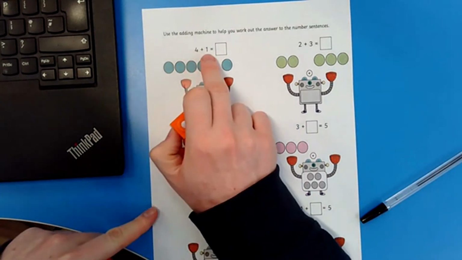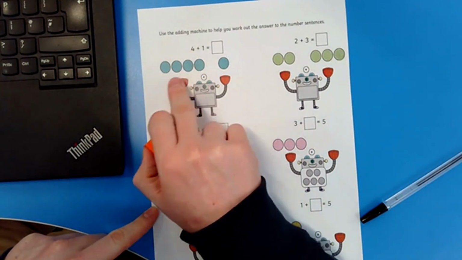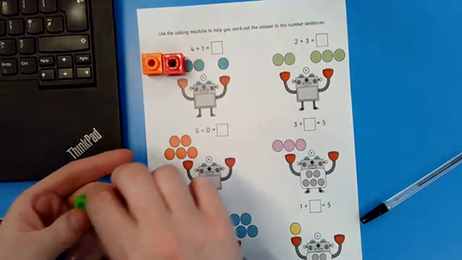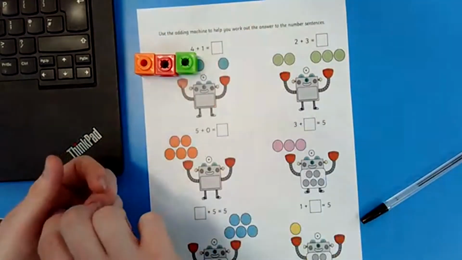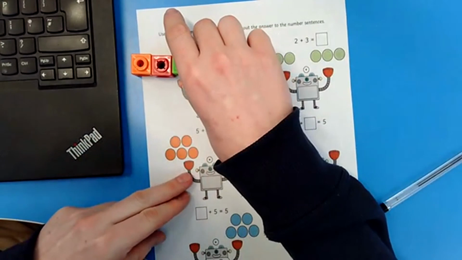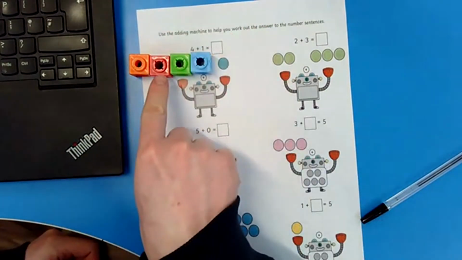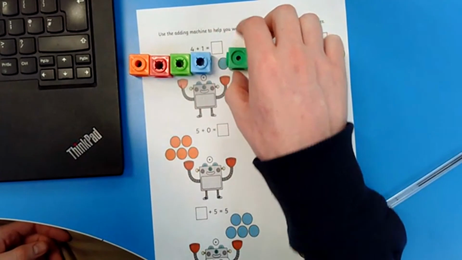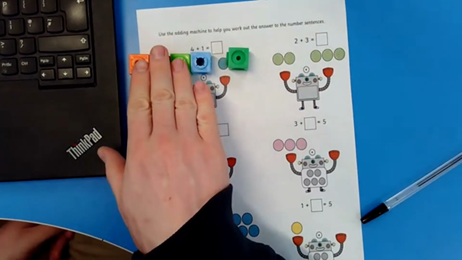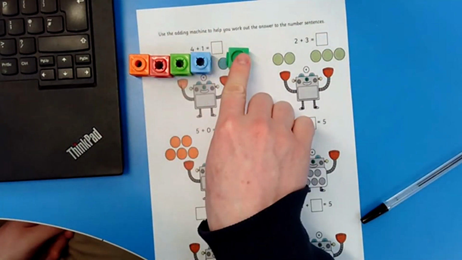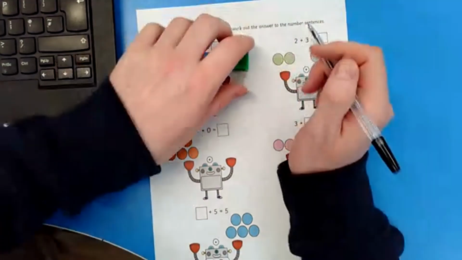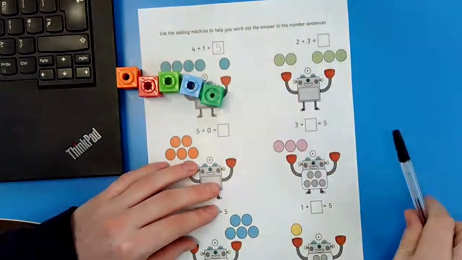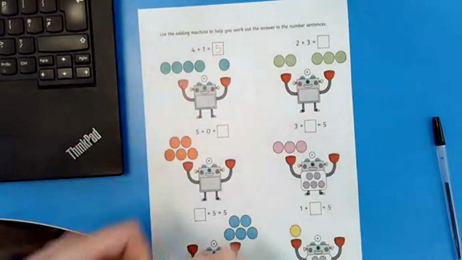So it says 4 plus 1. So I've got 4. So 4, and 1, 2, 3, 4. 4 plus 1. I'm going to add one more. Okay, so let's count on. 4, 5. So now I'm going to put 5 in the answer bit. Okay, I'm going to move over to here now.